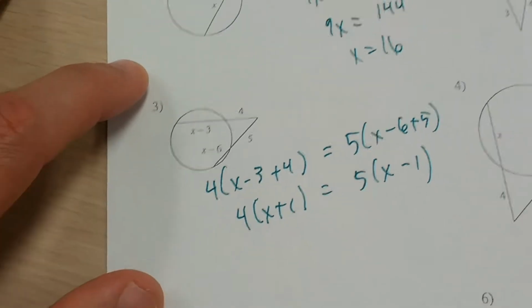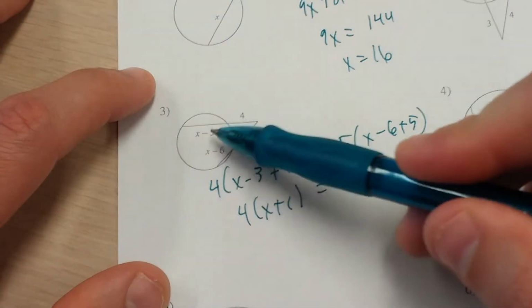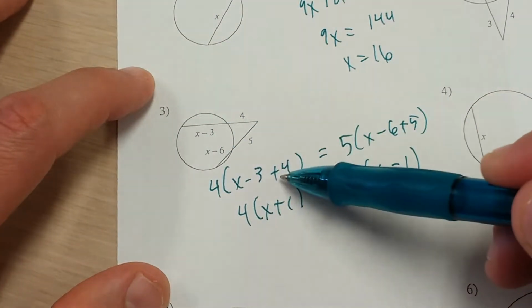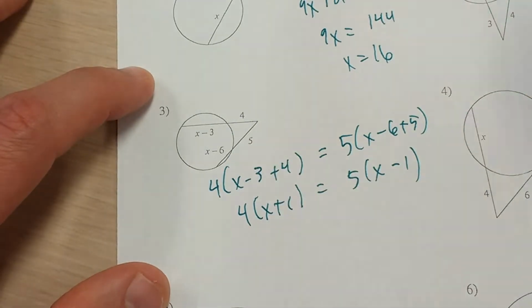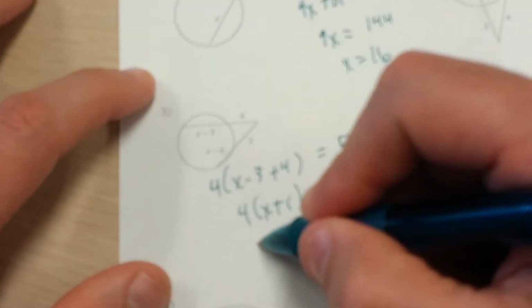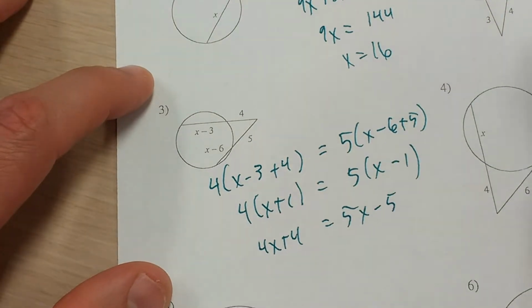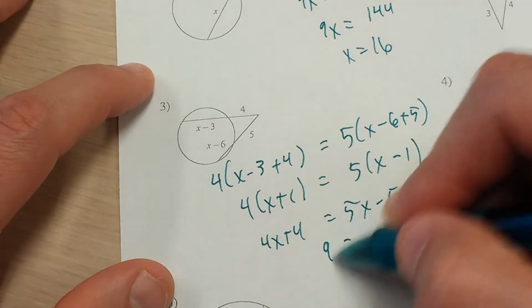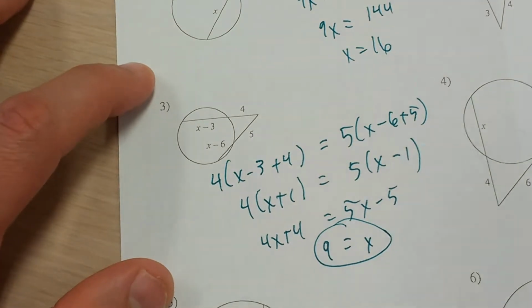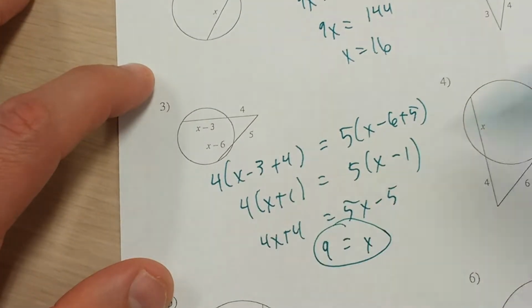All right, zoom out a bit. Let's make sure we see where the whole again was x minus 3 plus 4. The whole here was x minus 6 plus 5. All right, so we have 4x plus 4 equals 5x minus 5. Or x equals 9. Right, if you add your 5 with your 4x.